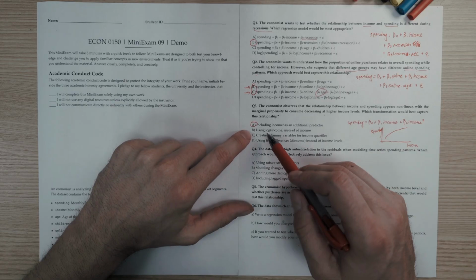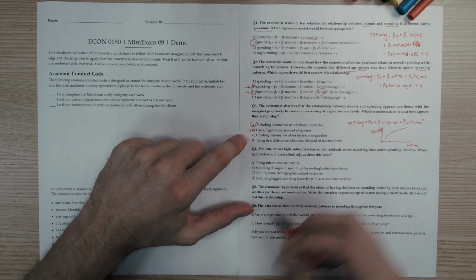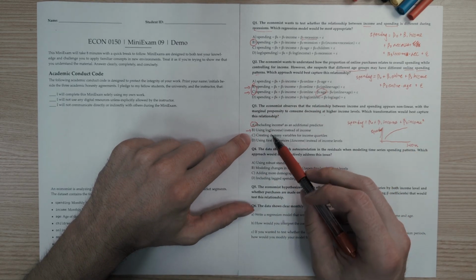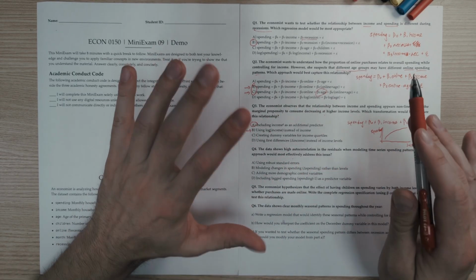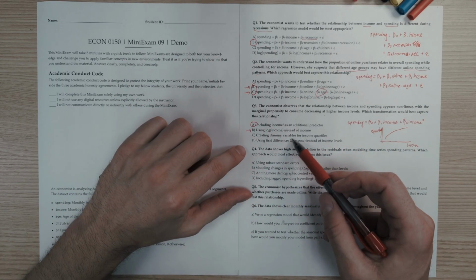Okay, so we could go through some of these other ones. Log income may be appropriate. So this could be a good answer here. I would say the other two are just not quite in the ballpark of correct transformations.